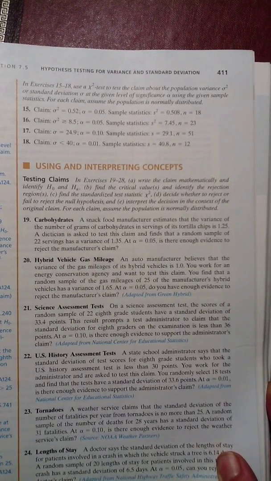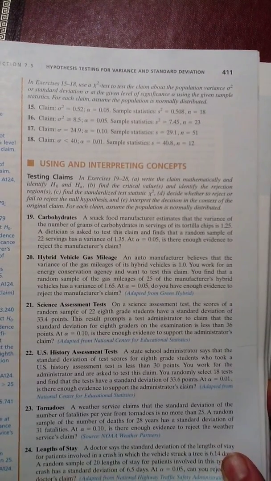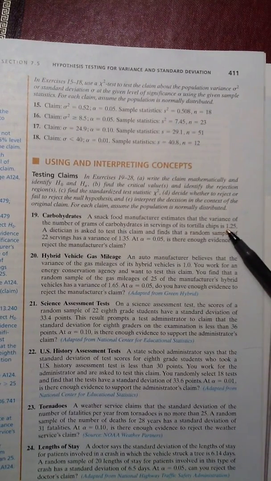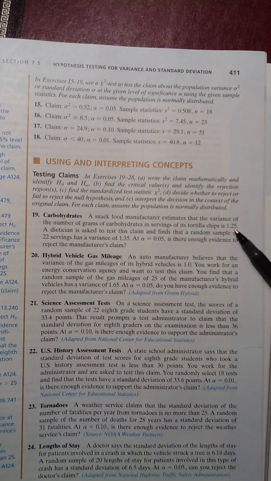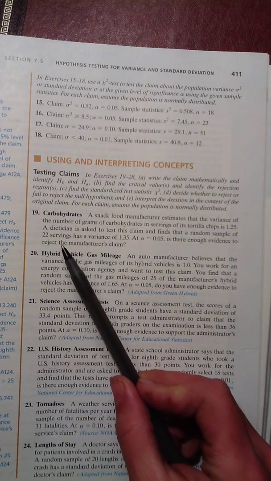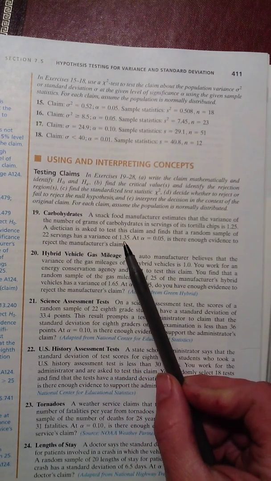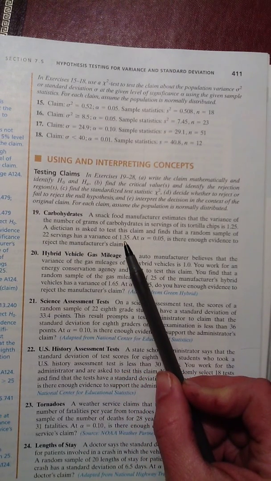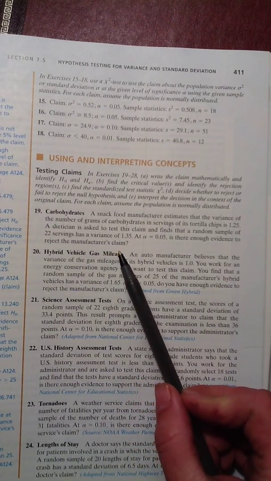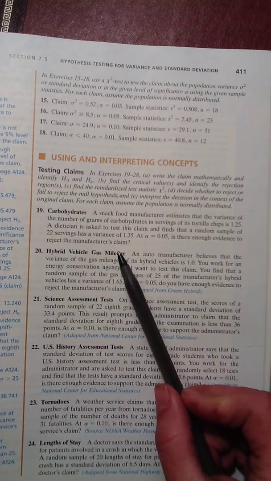Okay, so you have a snack food manufacturer estimating a variance in the number of grams in carbs. They estimate it at 1.25. A dietitian tests it and finds in a sample of 22 servings, they had a variance of 1.35. At alpha 0.05, is that enough evidence to reject the manufacturer's claim?